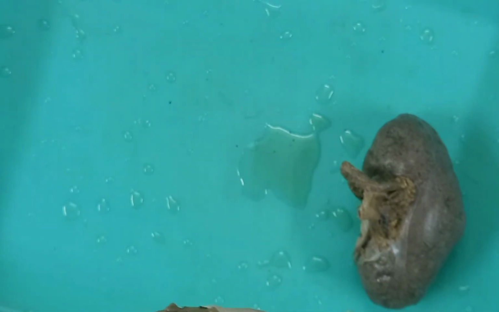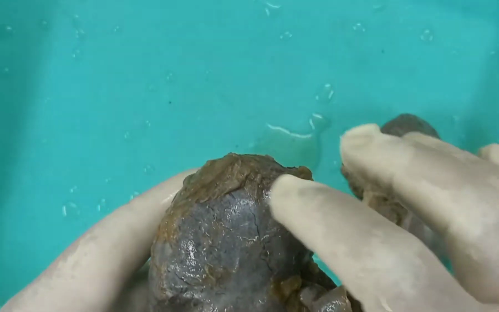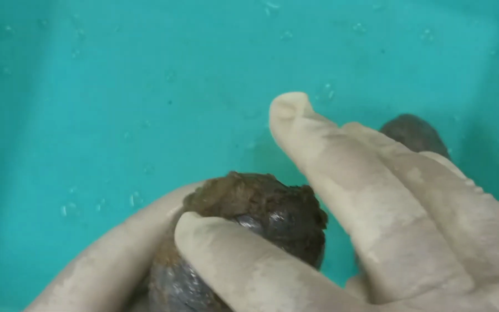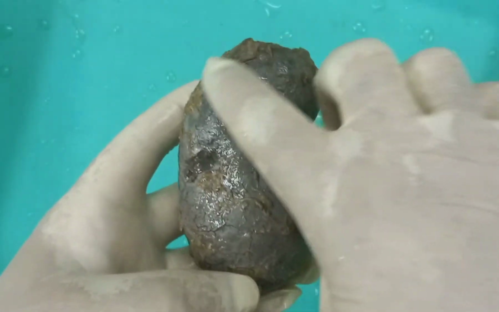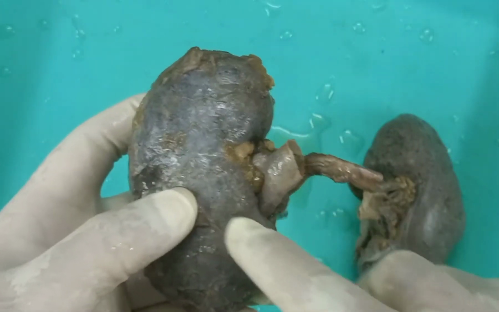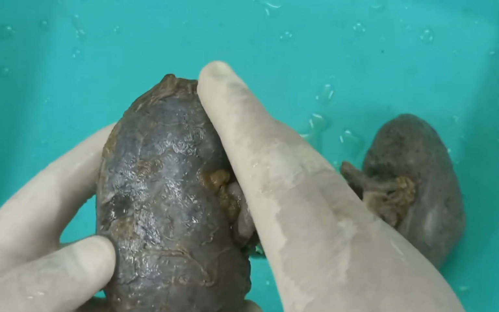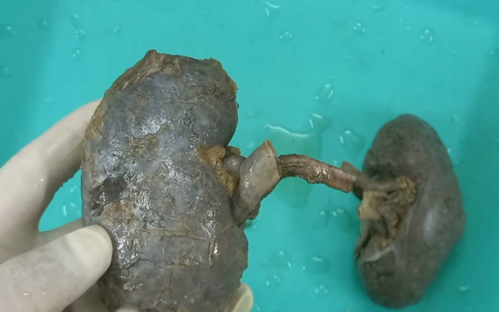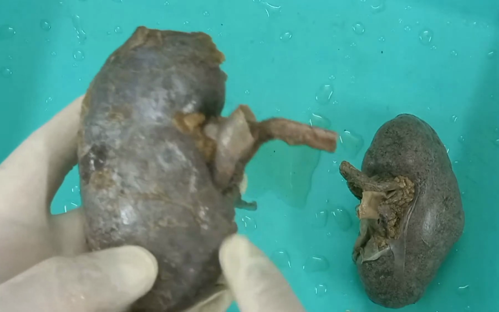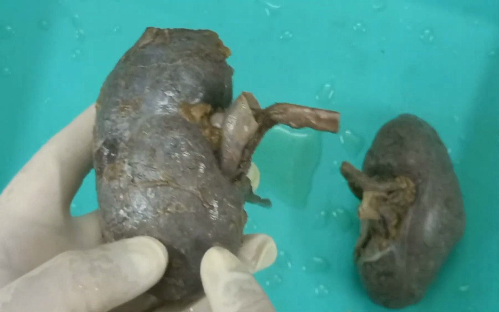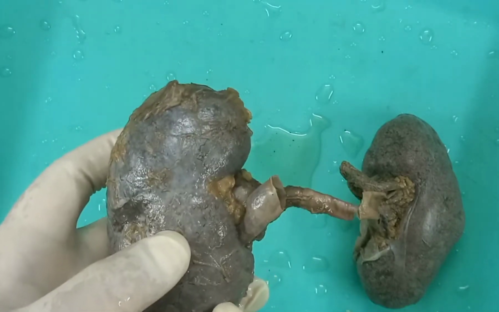You can say that on the anterior surface, for example, if it is the right kidney, it will have a relation with the suprarenal gland. This is in relation with the hepatic or the liver. This is in relation with the second part of the duodenum. Then this will be for the ascending colon and the colic flexure, that is the right colic flexure, and then a small area near the lower pole is in relation to the intestine, that is the jejunum.